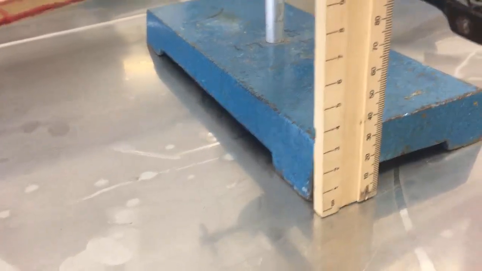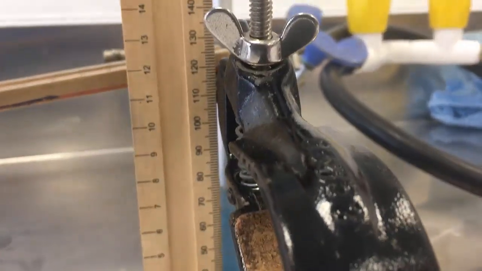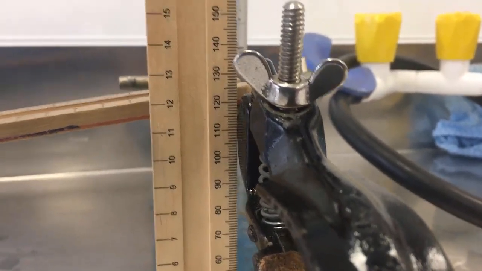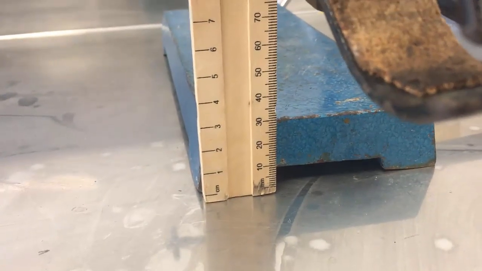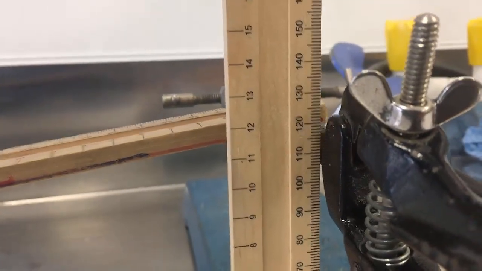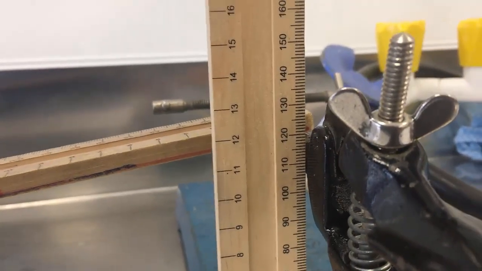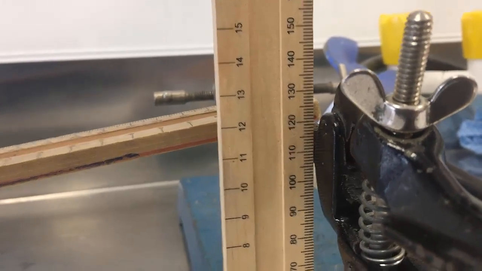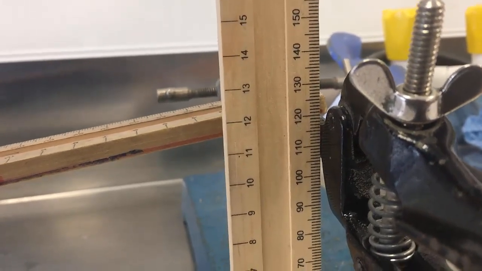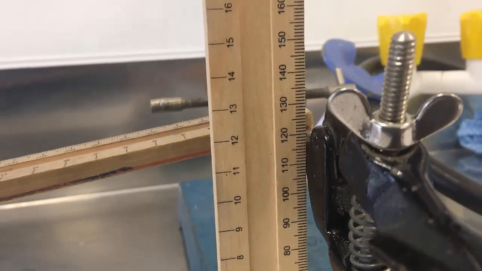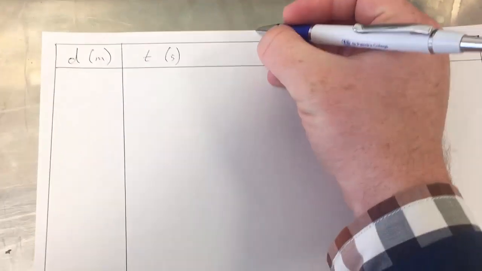I'm going to measure the height of the ramp, getting my head down as close as I can to the measurement so I'm in line with it, and taking into account there's a little bit at the end of the meter stick, a few millimeters, so I'm going to take that off my measurement. So my ramp height is about 0.122 meters, or 12 centimeters and 2 millimeters, or 122 millimeters. I'm going to record that on my table.